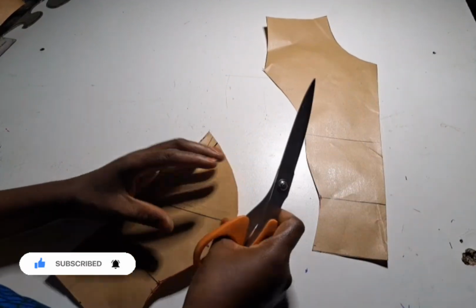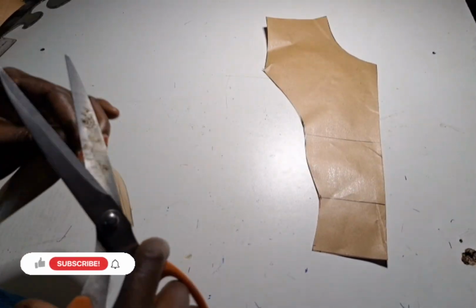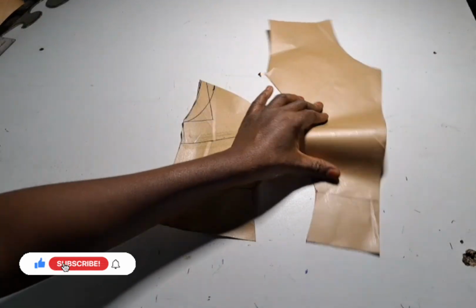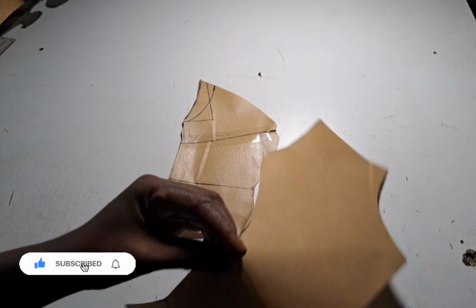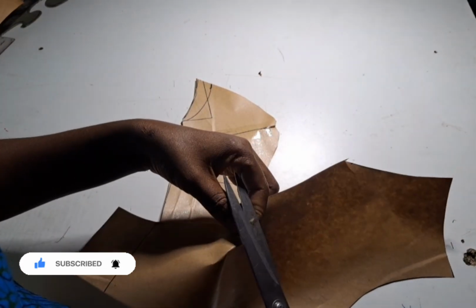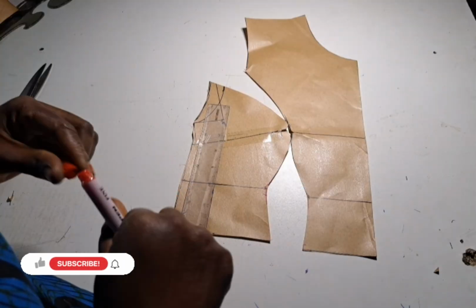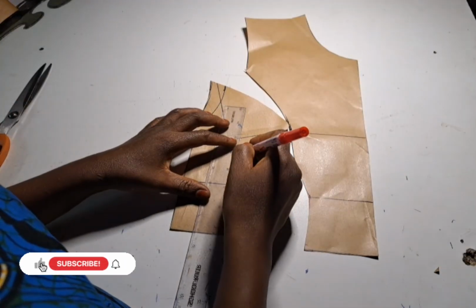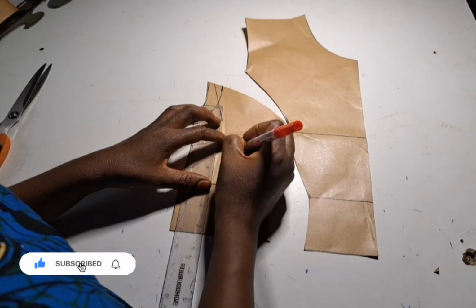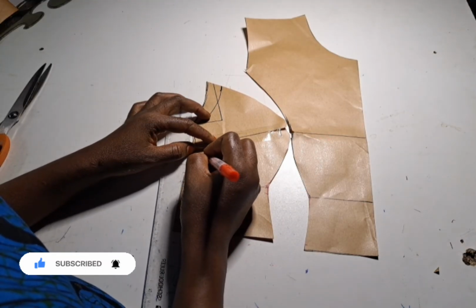Now the next thing is to notch to indicate the bust point. I'm notching the side panel. I'll do the same thing at the center front too to indicate my bust point. You can notch both the bust point and the under bust so that when you're joining your patterns, they can align.